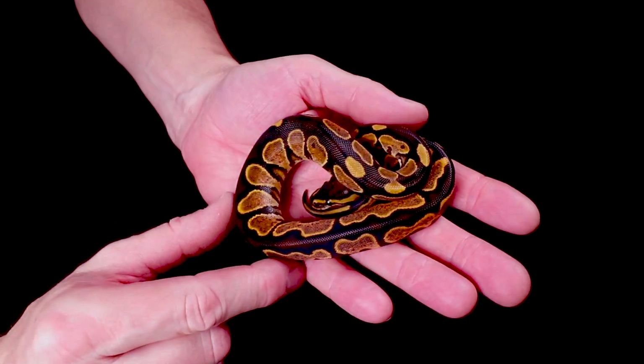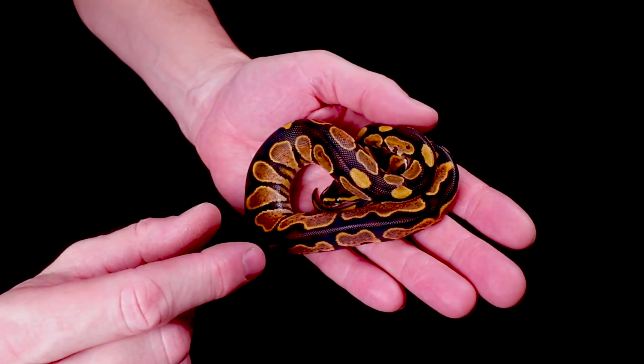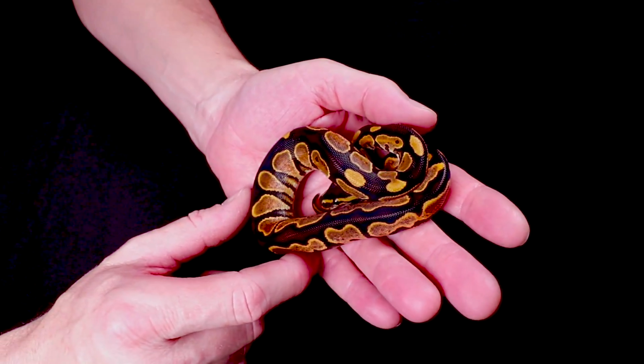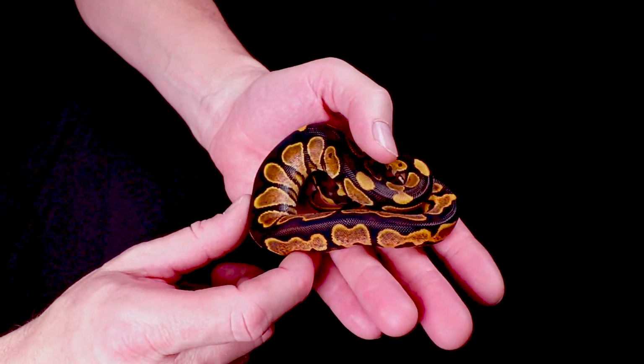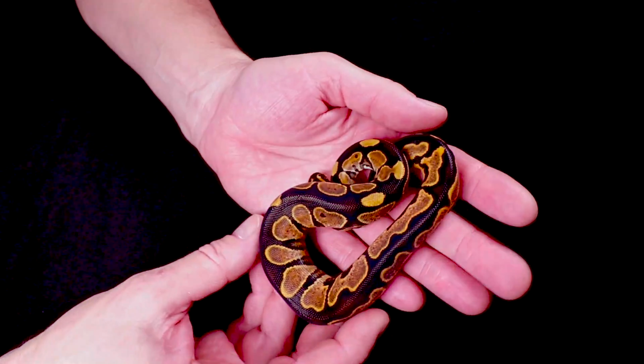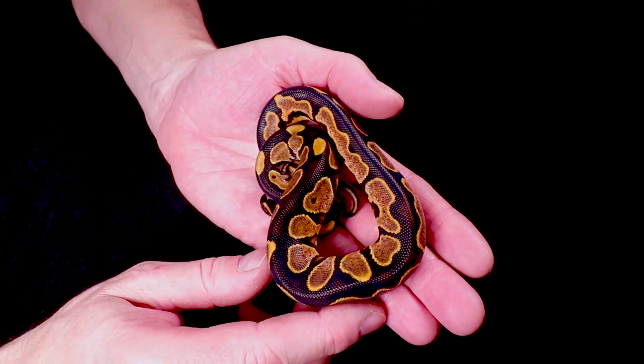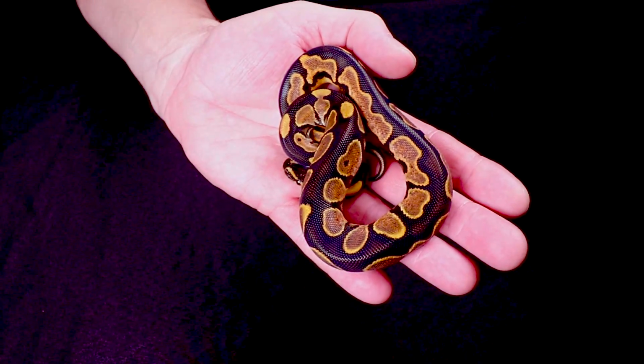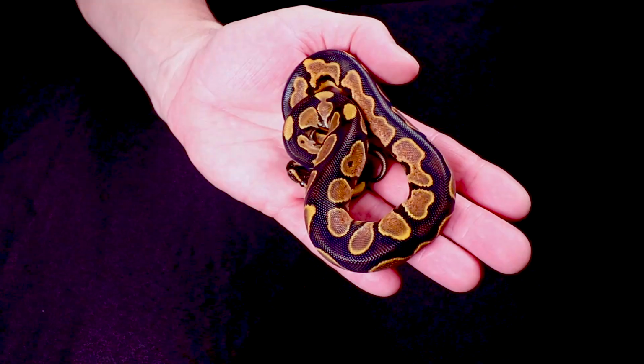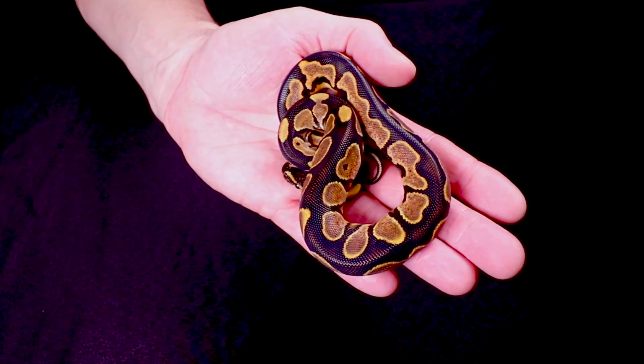As a matter of fact, I actually produced this from my pastel Calico female, and when I first started breeding that one, I thought it had cinnamon in it or something because it was so dark. It's pretty amazing that it was just a dark version of the Calico mixed with a pastel to make that really dark cinnamon looking pastel Calico. It was kind of crazy.